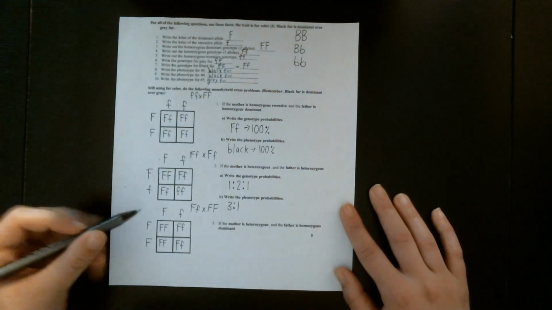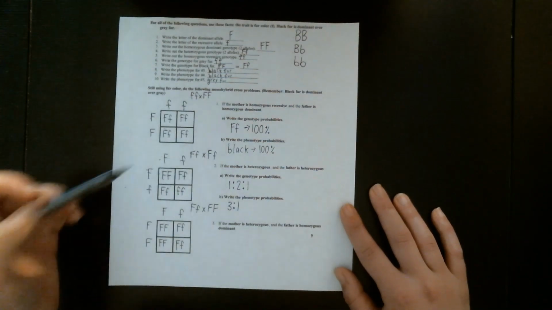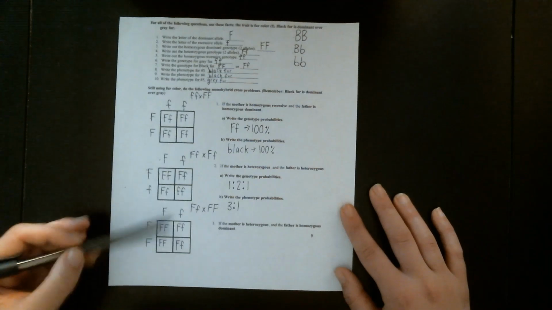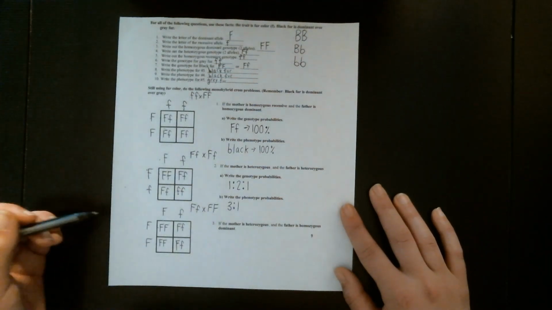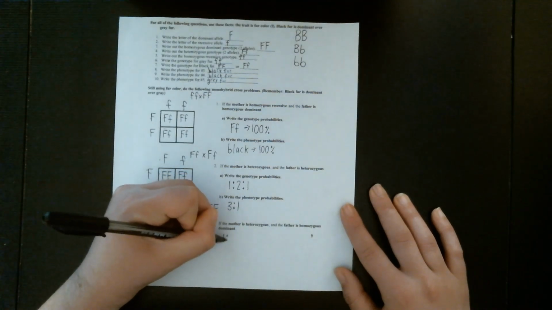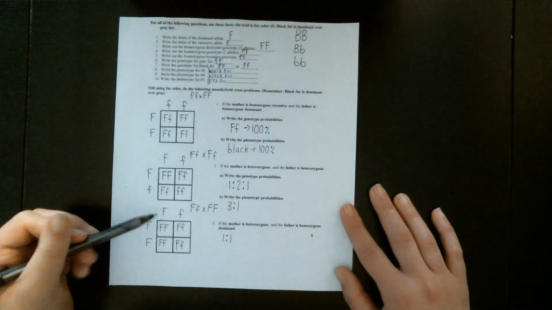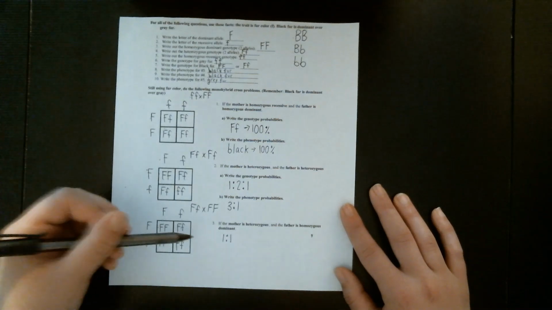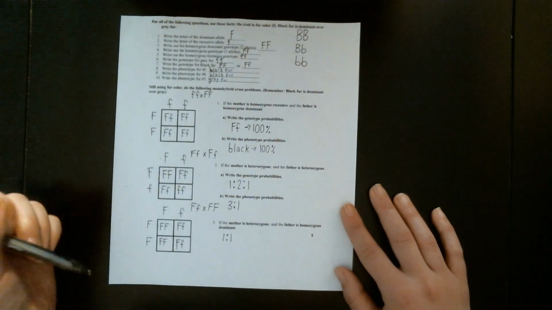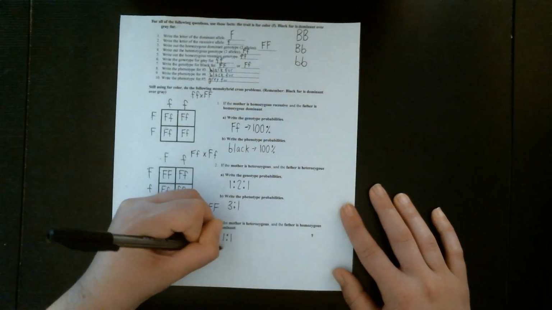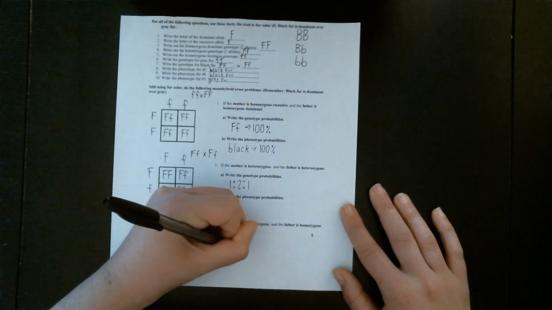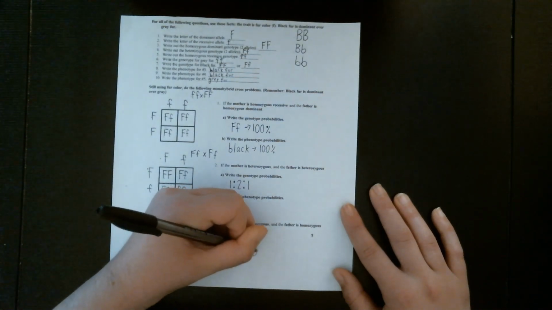Big F, little f. Okay, so here are genotype probabilities. We only have 2 possibilities. We can be homozygous dominant or heterozygous. So 1 to 1 is our ratio of those. And then for phenotype, again, we are all going to be black, because both the homozygous dominant and the heterozygote are going to be black.